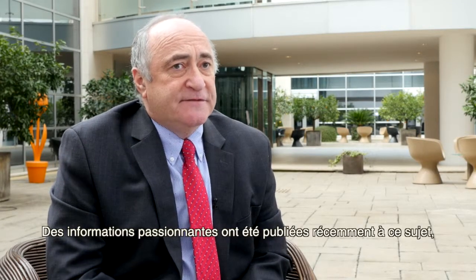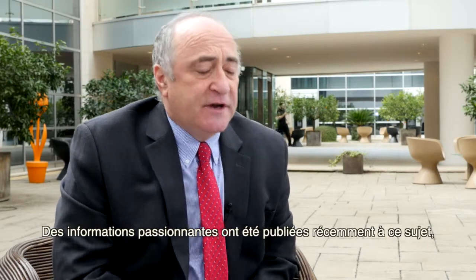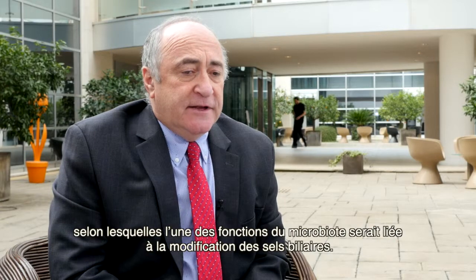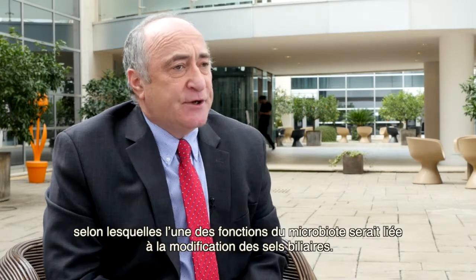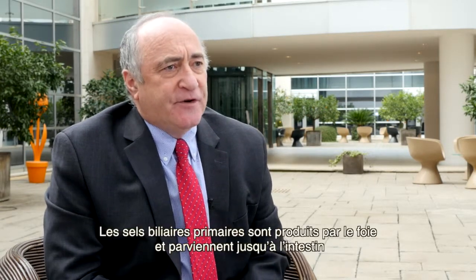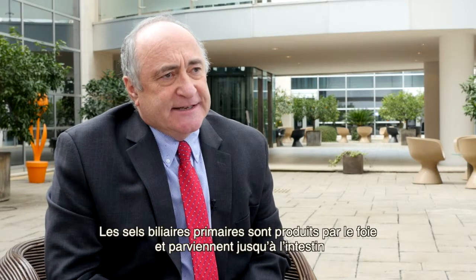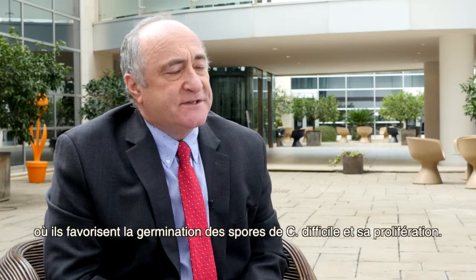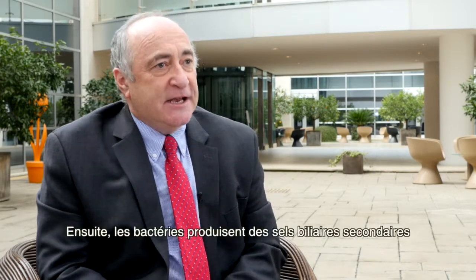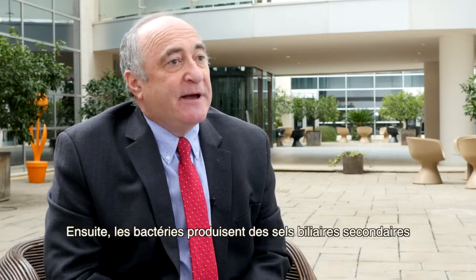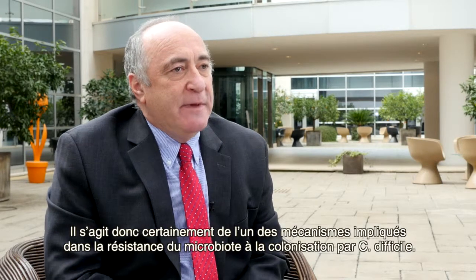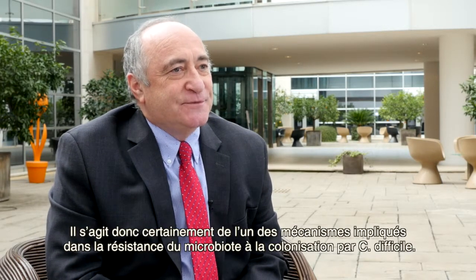Certainly, recently there is fascinating information that one of the roles of the microbiota is in the alteration of bile salts. Primary bile salts are produced by the liver and excreted into the intestine, and they act to encourage germination of C. diff spores and C. diff growth. Secondary bile salts are then produced by bacteria, and they actually inhibit C. diff growth. So that's certainly a mechanism by which the normal microbiota may resist C. difficile colonization.